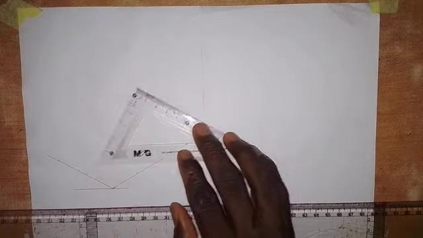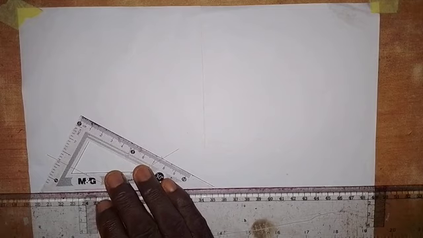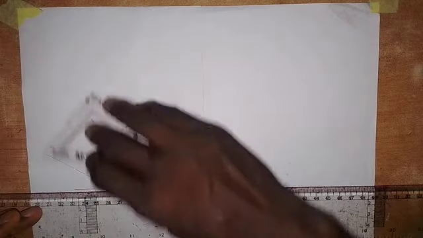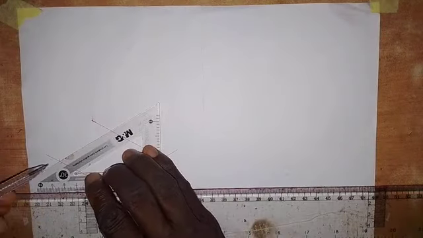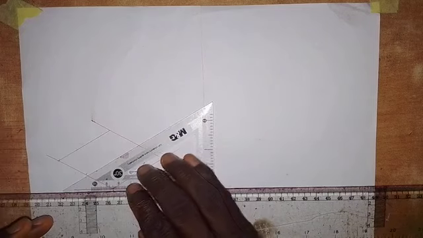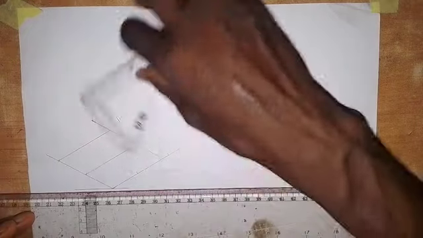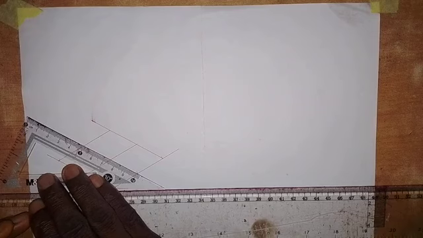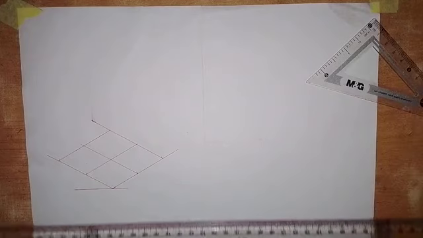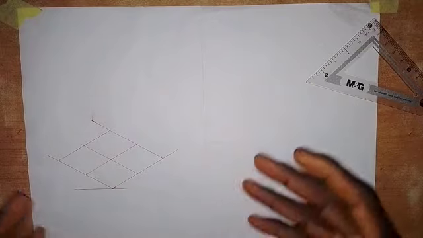Okay, so now we are going to convert this to isometric square. So come to this point, draw a line in this direction. Okay, then turn to this side, also draw a line in this direction. Okay, from this point, and then come to the midpoint here, draw a line in this direction. And then I need to turn like this, and also from this point, which is the midpoint, draw a line in this direction. Alright, so we have constructed the isometric square, and we have also divided into 4 equal parts, as you see here.